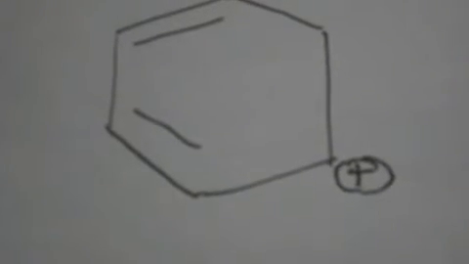Lastly, we will look at this ring. It fulfills rule number 1, it's a ring, and it's planar, so rule number 2 is fulfilled also. When we move on to rule number 3, which says that all atoms have a p orbital or a lone pair of electrons, we see that there's a double bond over here which contributes 2 electrons. A double bond here contributes 2 electrons also.